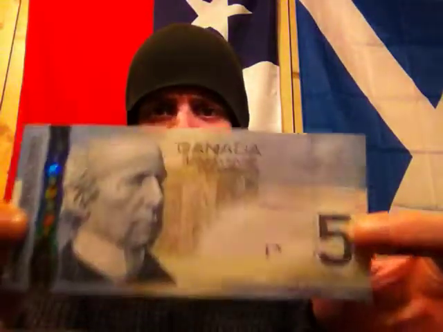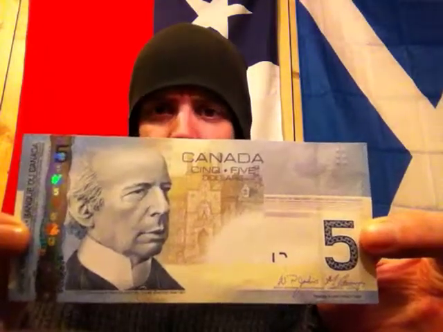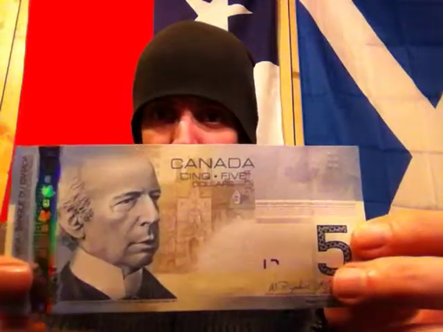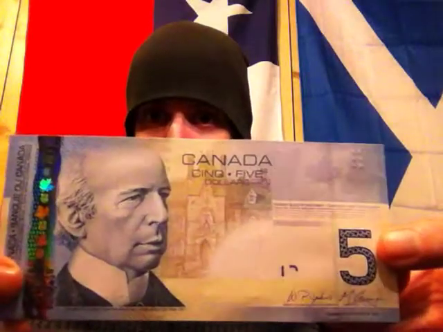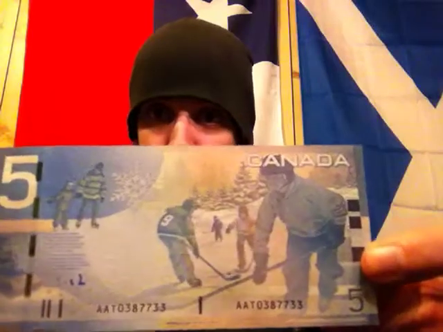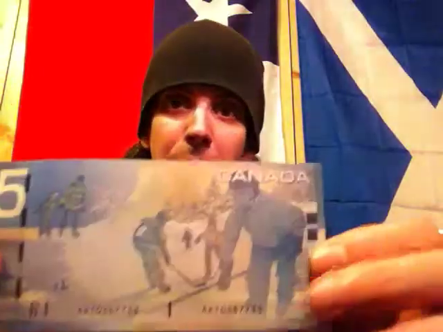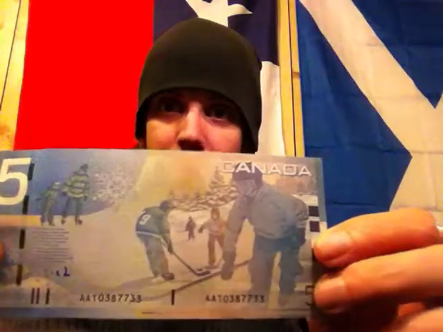English pounds or Scottish. But no, the $5 bill, we get away from the Queen, and on the front of the bill we start putting the heads. This head is a former Prime Minister of Canada. And on the back, we've got people playing hockey. Again, part of the Canadian stereotype, but it's true. Hockey's a popular sport here, and so they put it on the $5 bill.